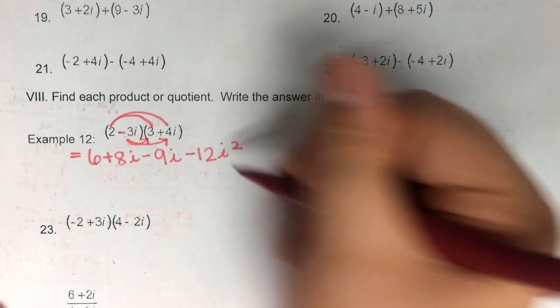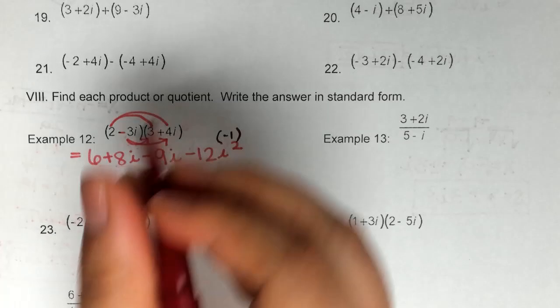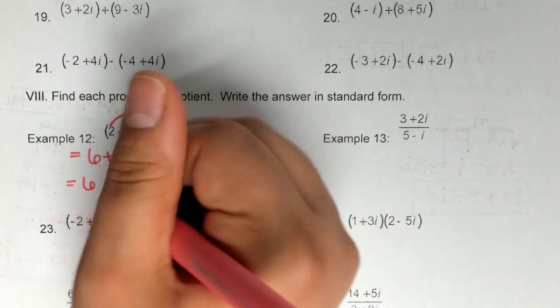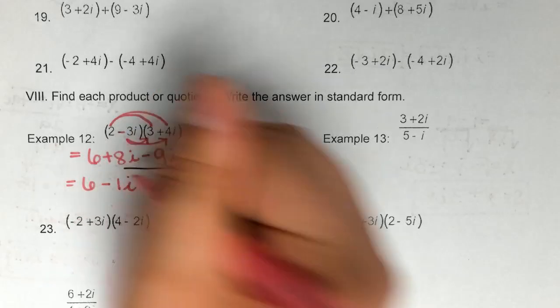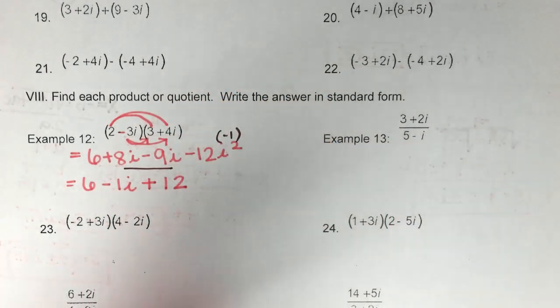What did we say i squared was? Negative 1. And then I'm going to combine my i's real quick. So I get 6 minus 1i. It's going to become a plus 12. Do y'all agree with that?